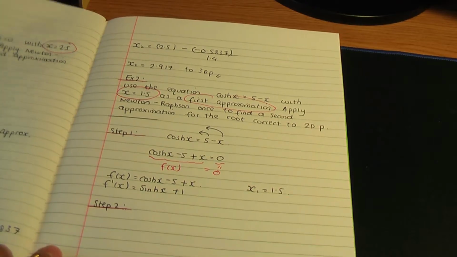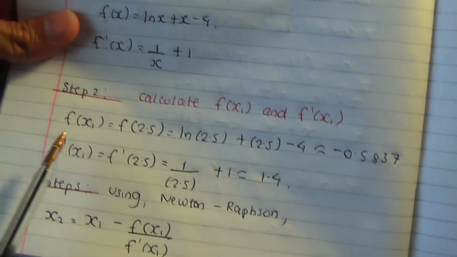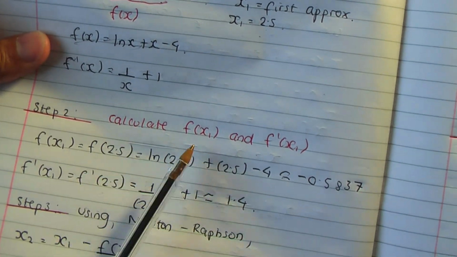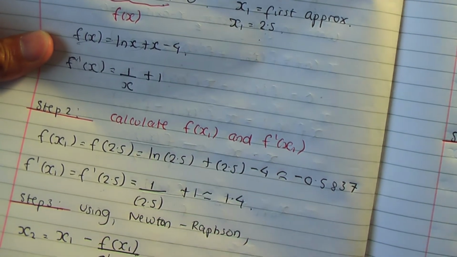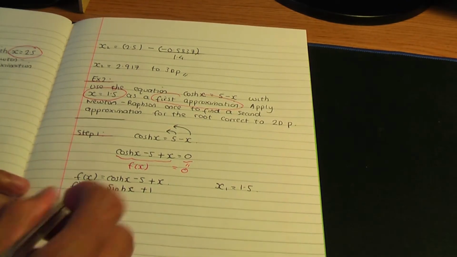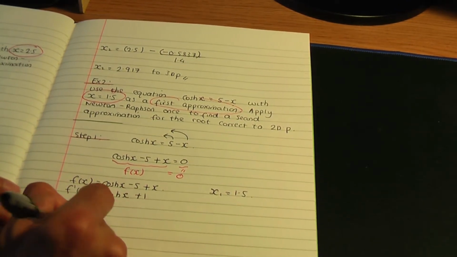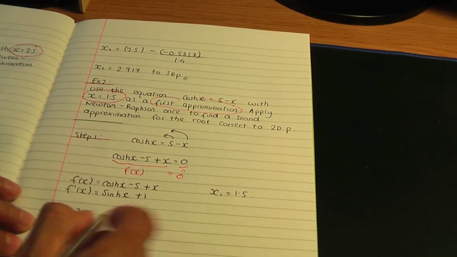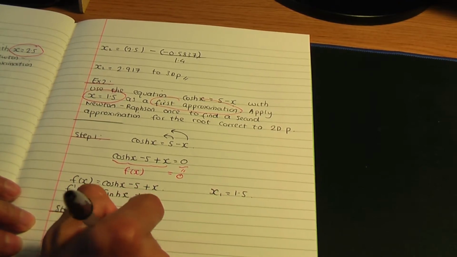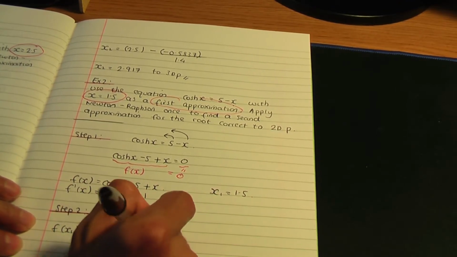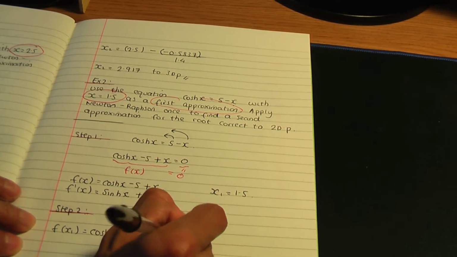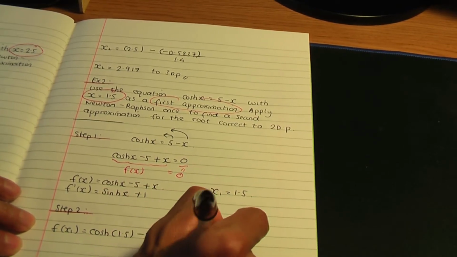Step number 2, let's go back quickly to the previous example. In red, I said calculate f of x1 and f primed x1. So let's do that. In this case, f of x1 is hyperbolic cos 1.5 minus 5 plus 1.5.